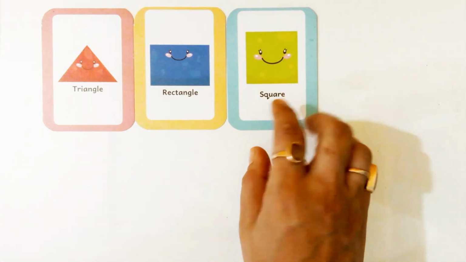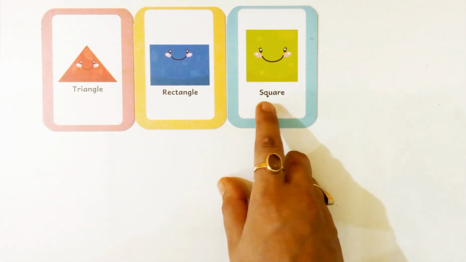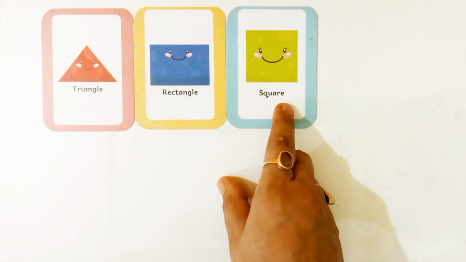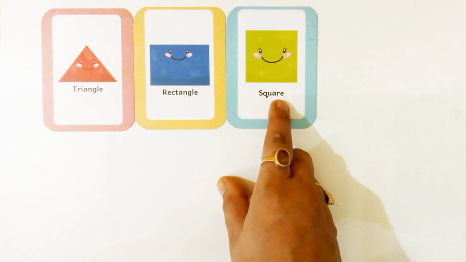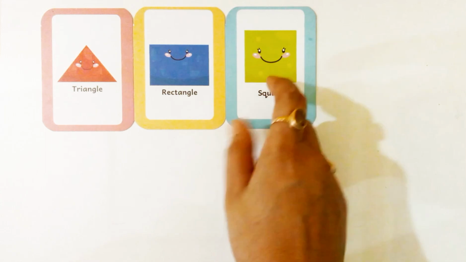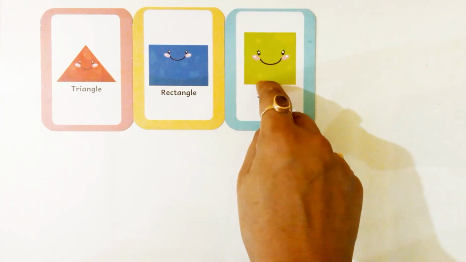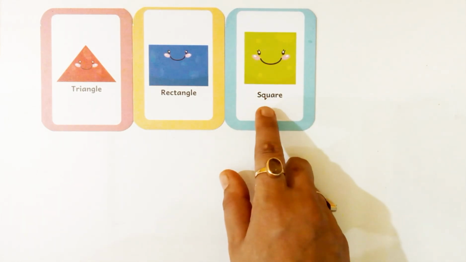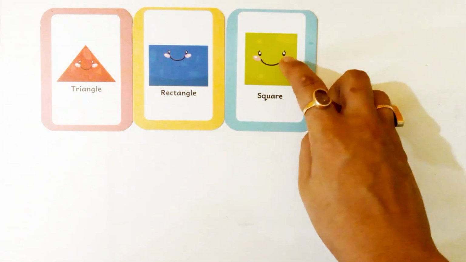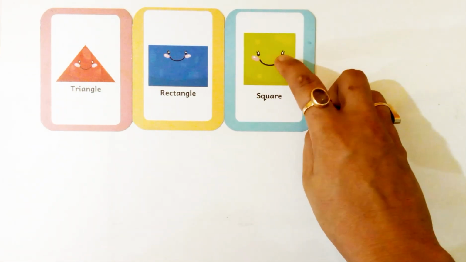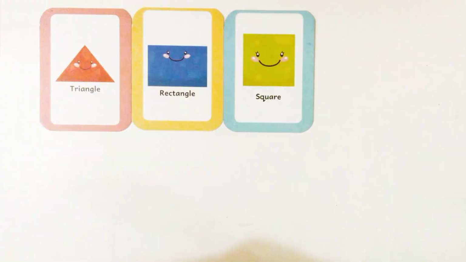This is square. S for square. Square, square. This is square. It has four equal sides. 1, 2, 3, 4. S for square. This is a square shape and the color is light green color.